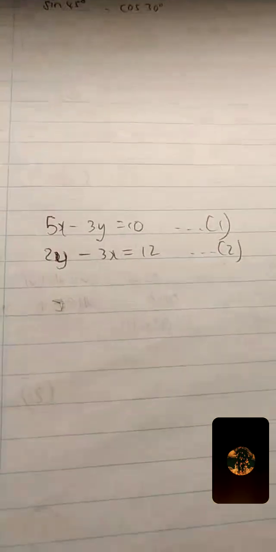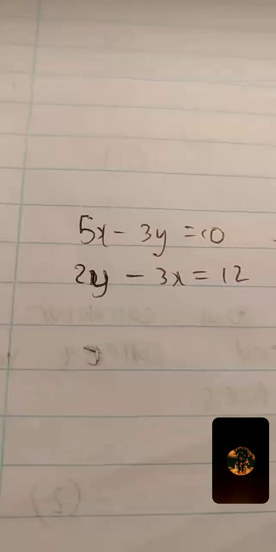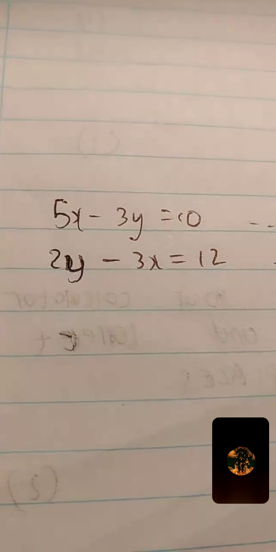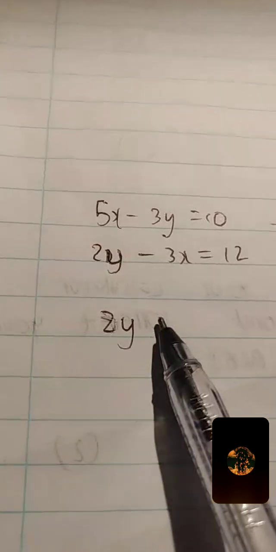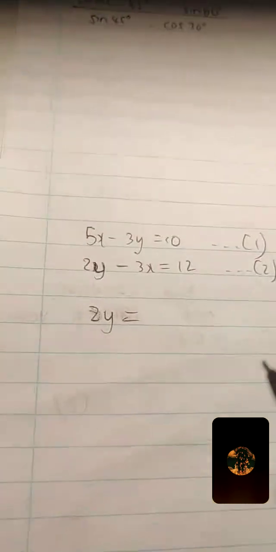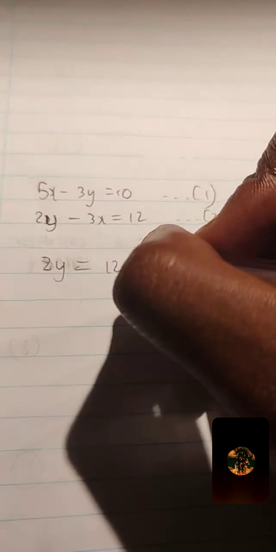Okay, so that's equation 1, that's equation 2. So you're going to take equation 2. All right, and there, which one are you going to make the subject of the equation? Y or X? Y. So we are going to isolate 2y on the left. Then what happens? Yeah, I'm going to say 2y is equal to 12 minus 3x.